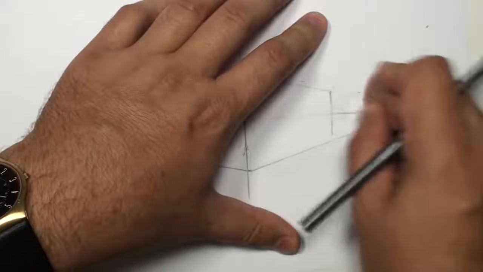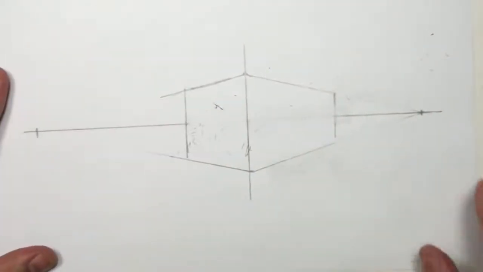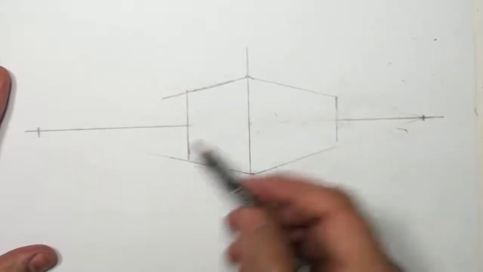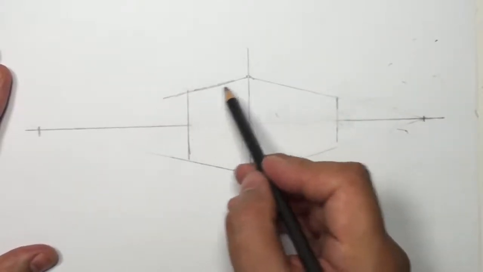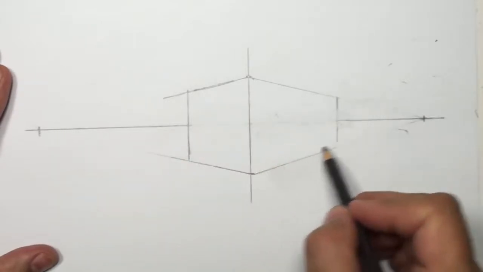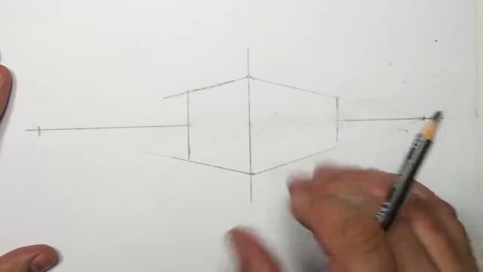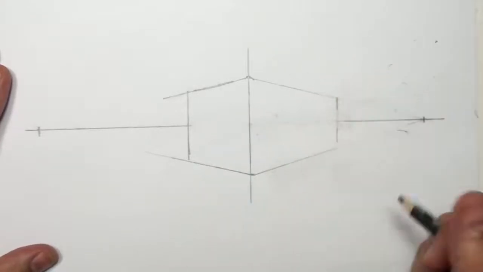And also erase this line back here. That one right there. Alright. So we've got this box, and because of the perspective, the illusion that these parts are getting smaller as they go back, so to speak, in the paper, it makes it look like it's three-dimensional.